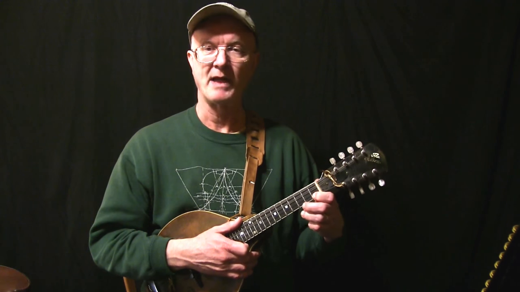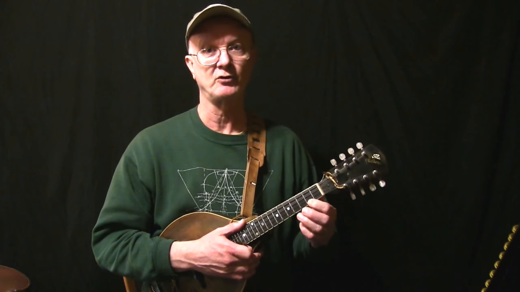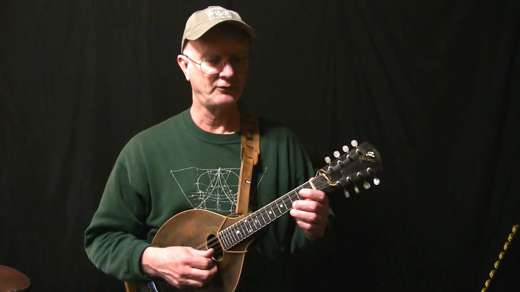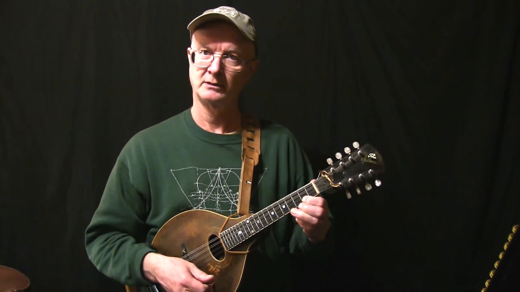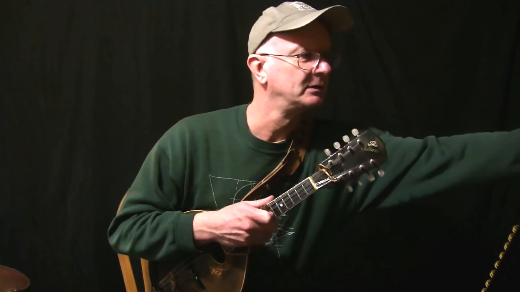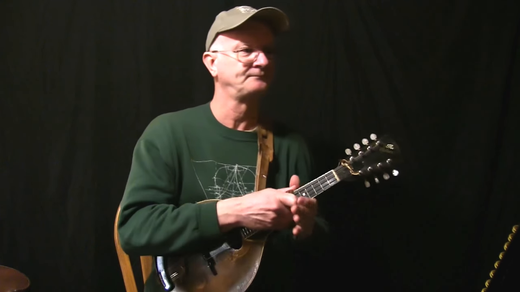Example number 4 is the opposite of that. Chromatic below, scale tone above, and then the target. Once again, remember the target is on beat number 1, where the D7 chord first starts. 1, 2, 3. Okay, so far those are pretty simple ideas.